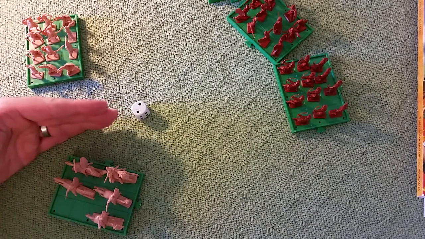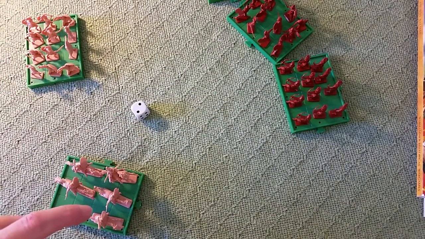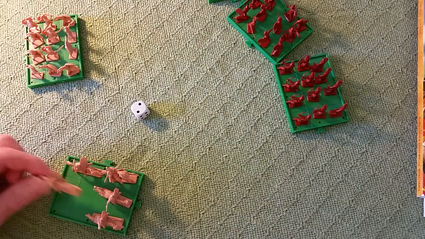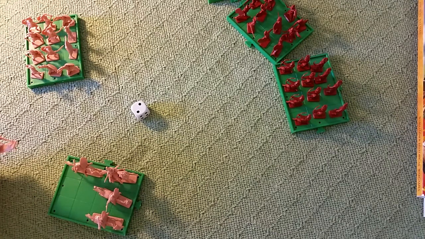casualty. So now we're going to look, and this is how I understand it, we have 5 figures remaining. The loss is 1, which is 20%. If it is 25% or more, they're going to be rolling for panic, as I understand it.